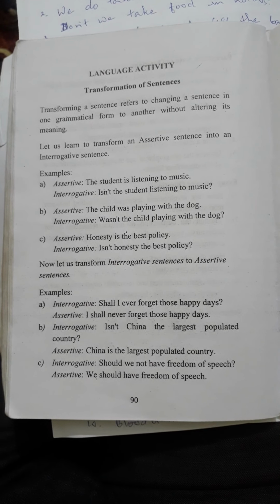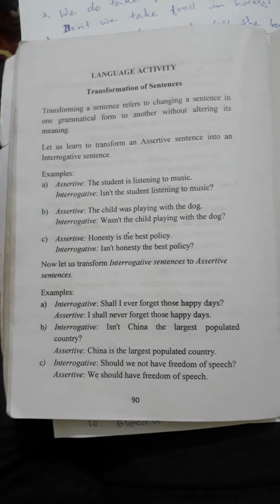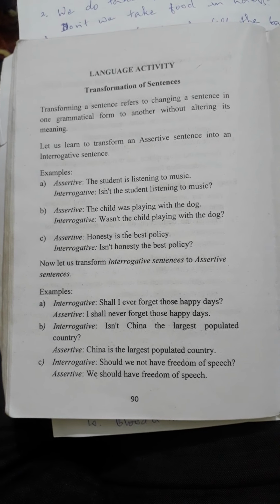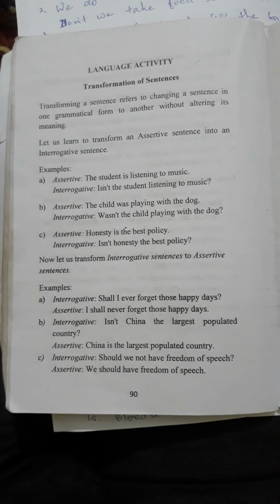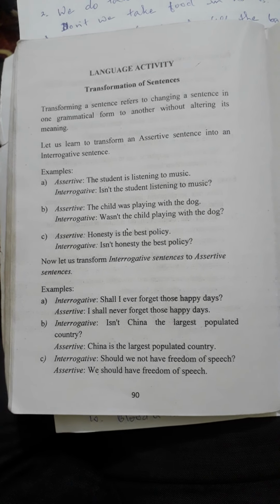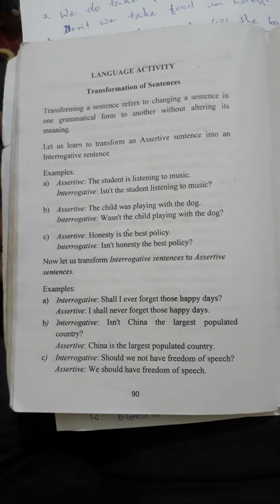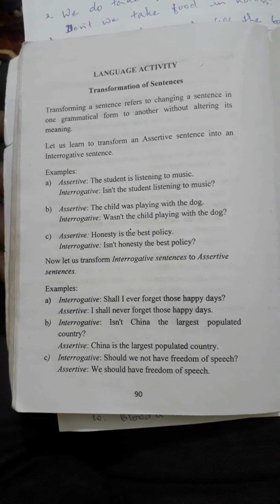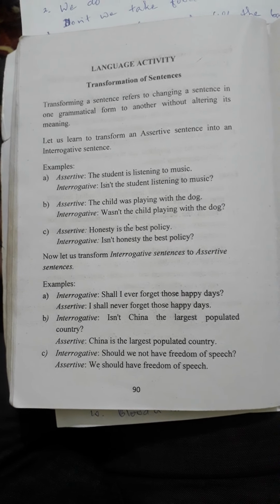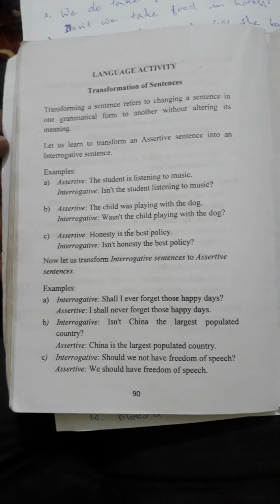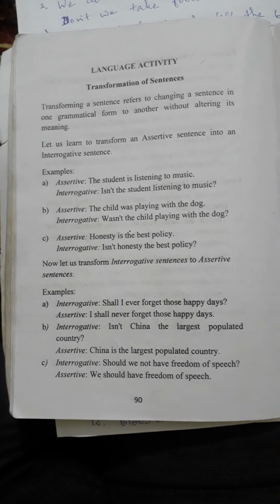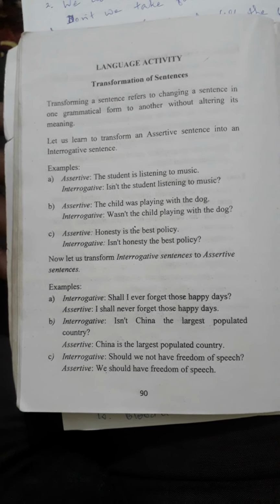The meaning of assertive sentence is, it's a statement or which answers. An interrogative sentence is the one which questions. So, we transform the sentences one into another without altering its meaning. Now let us learn to transform an assertive sentence into an interrogative sentence.